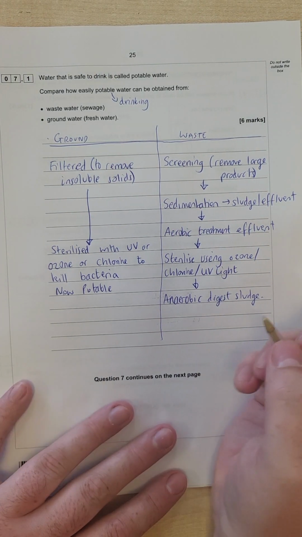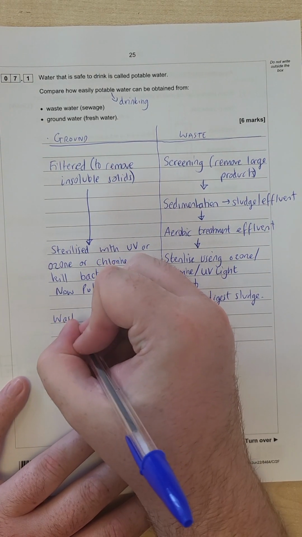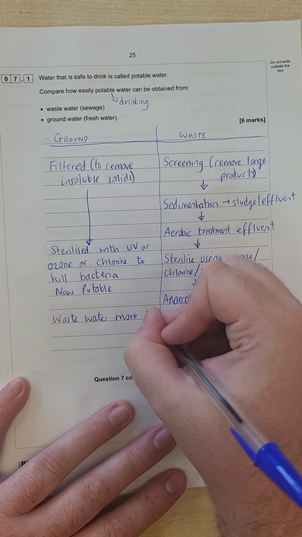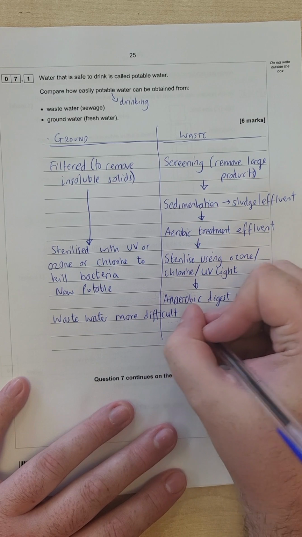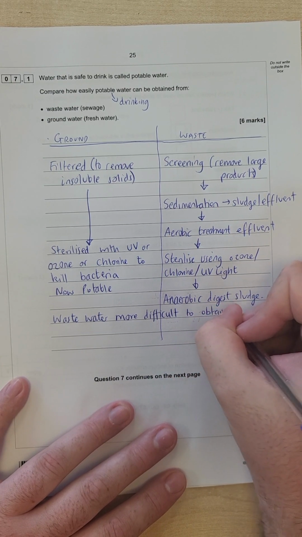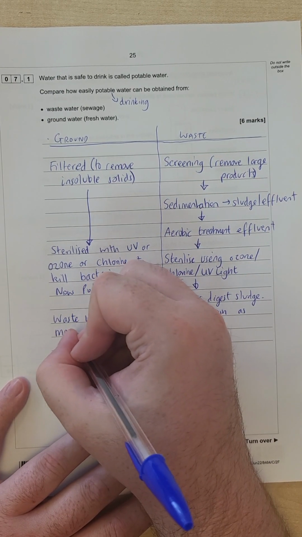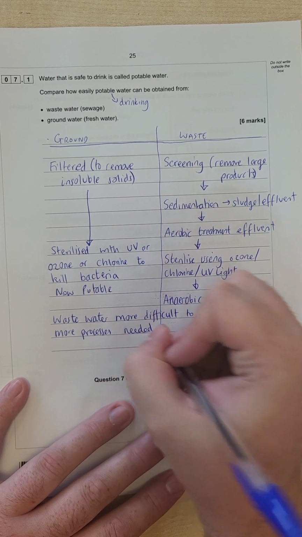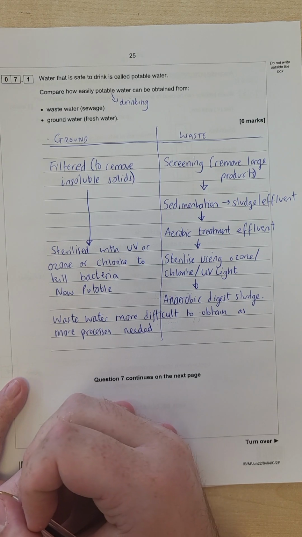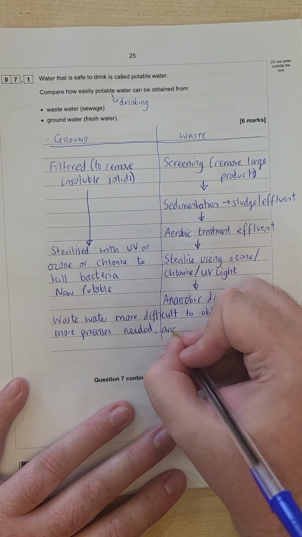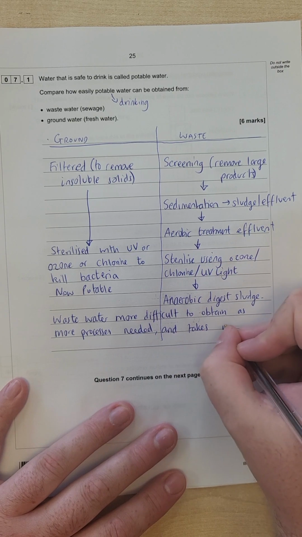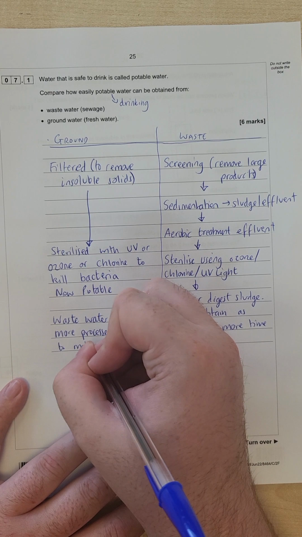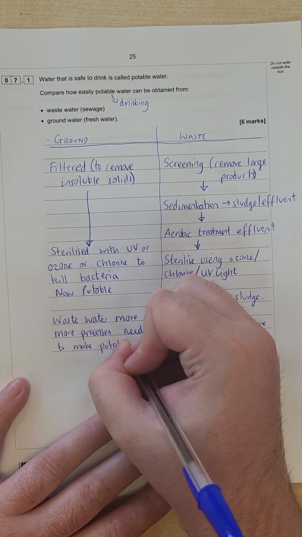So what can we say about this? Wastewater is more difficult to obtain as more process is needed and takes more time to make potable. Cool.